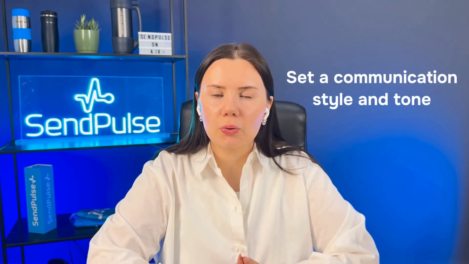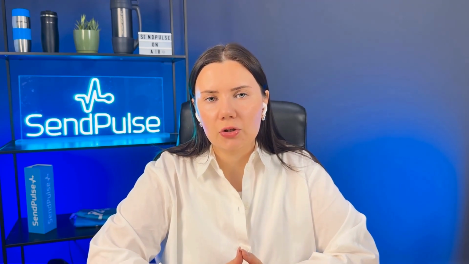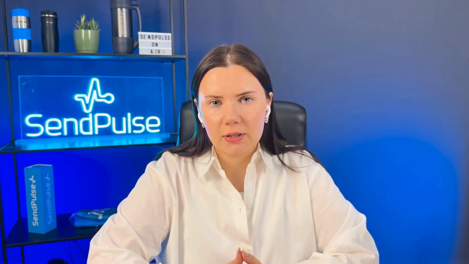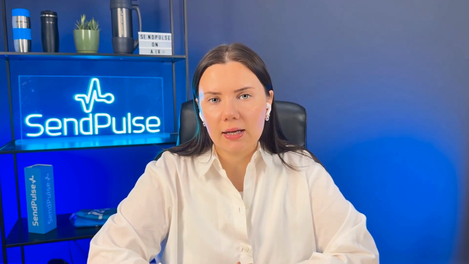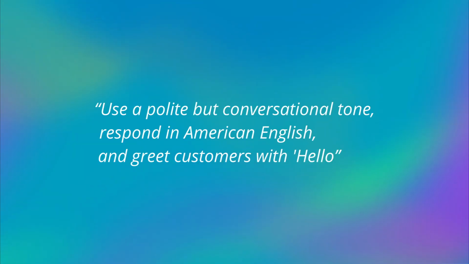You can also define your AI agent's tone of voice. For instance, you can go for a polite and professional tone or a casual and friendly one based on your industry. You also need to specify the response language and whether AI should use a formal or informal style when addressing users. To give you an idea, it can be something like this. Use a polite but conversational tone, respond in American English, and greet customers with hello.